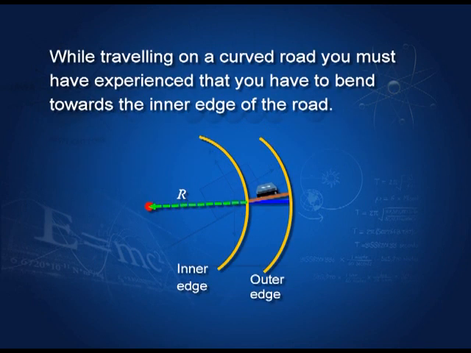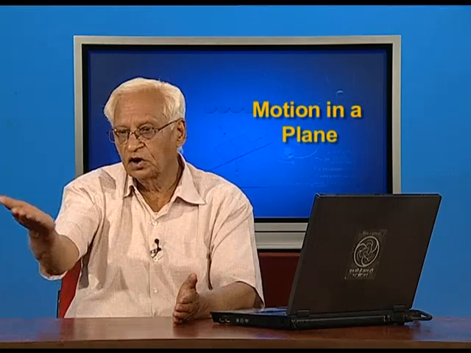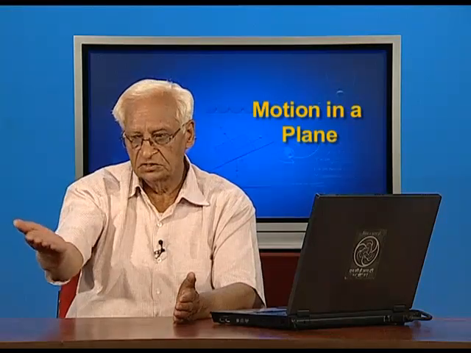Now, while traveling on a curved road, you must have experienced that you have to bend towards the inner edge of the road, as I have explained. To facilitate this, the outer edge of the road is built slightly higher than the inner edge. That is, the road is shaped like this. This is called the banking of the roads.